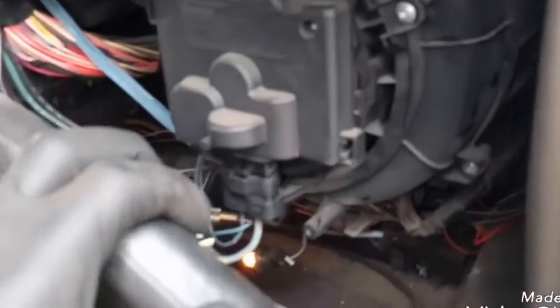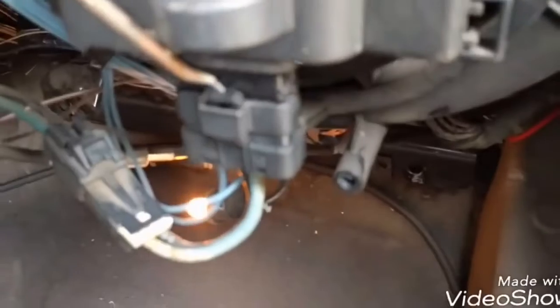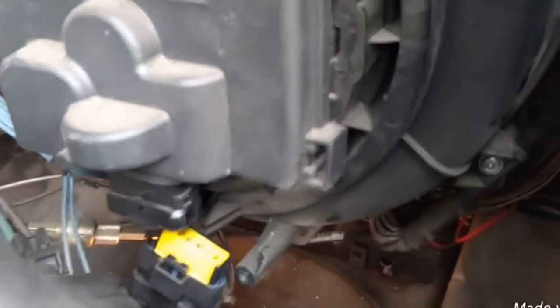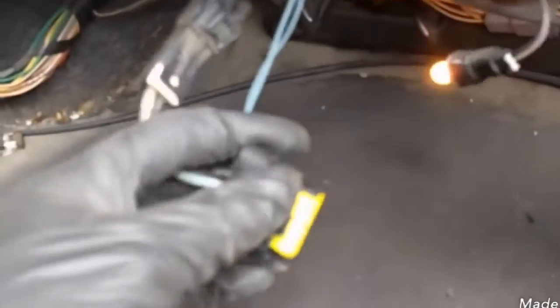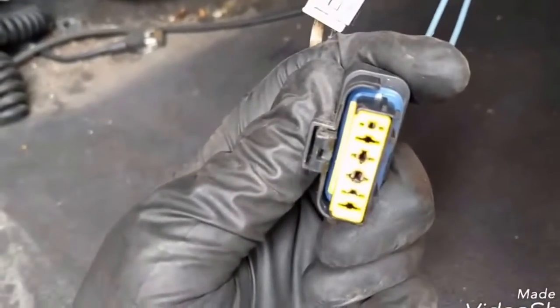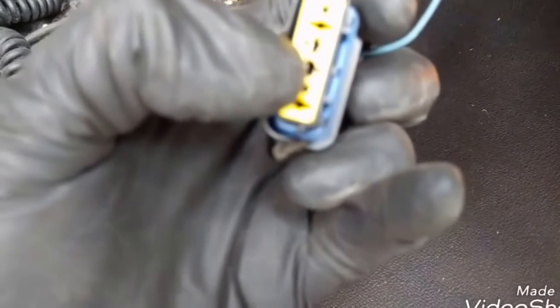And now we can unplug this AC plug using this thin tool, just pressing it like that and going down, and it's out, as you can see. So now we have it completely out.